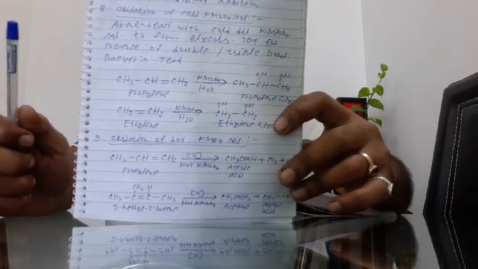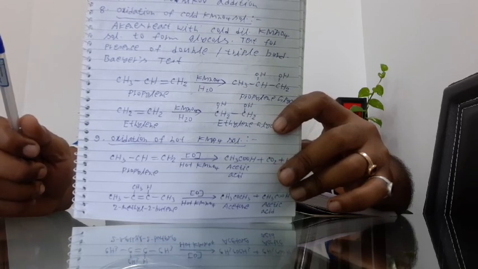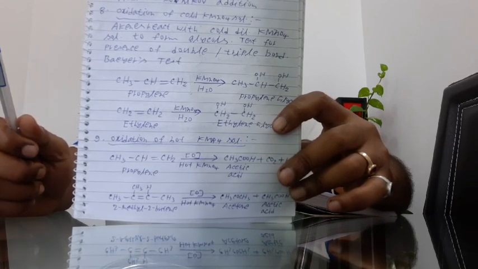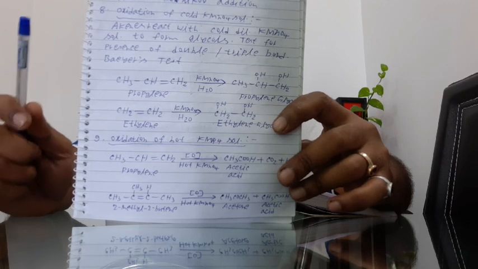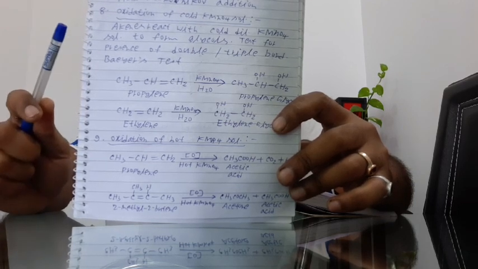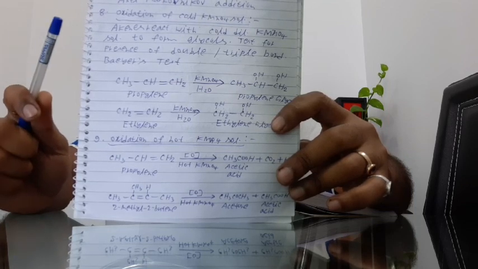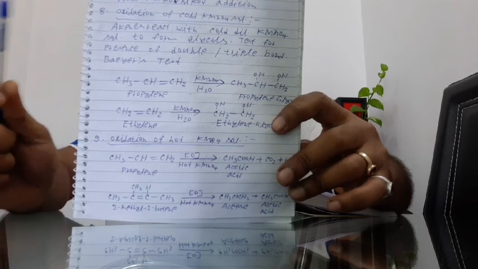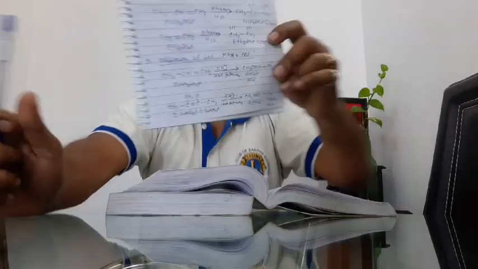First example, in case of propylene, when propylene reacts with hot potassium permanganate solution, it will form only acetic acid. But in case of 2-methyl-2-butene, it forms one acetone and one acetic acid. Clear? So it is the oxidation by hot potassium permanganate solution.